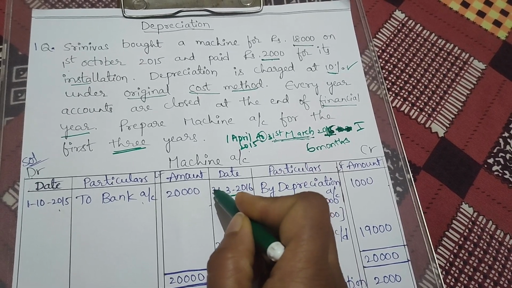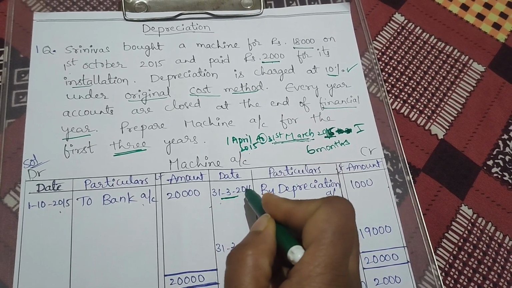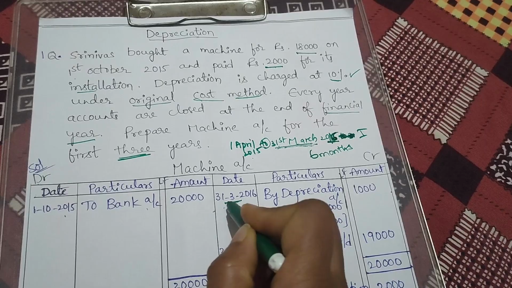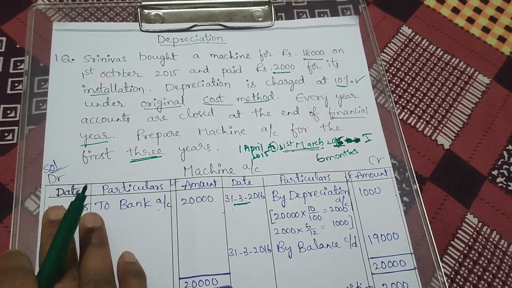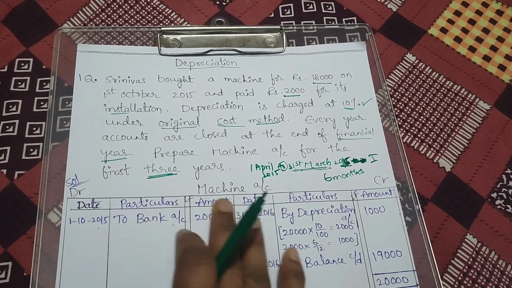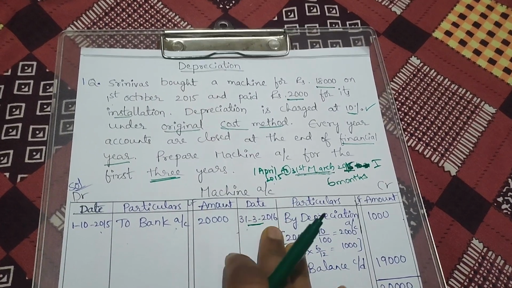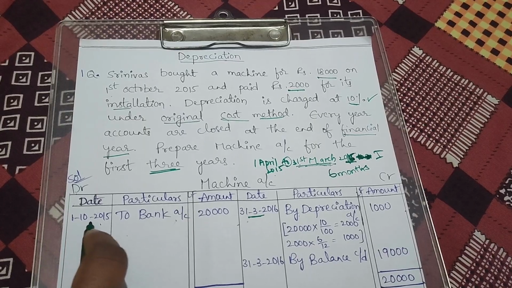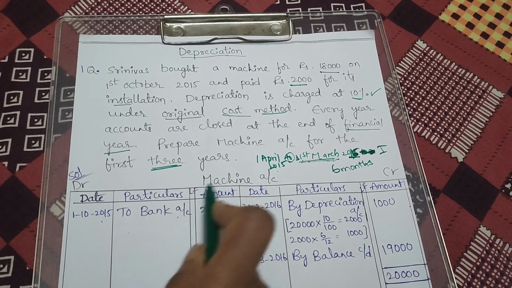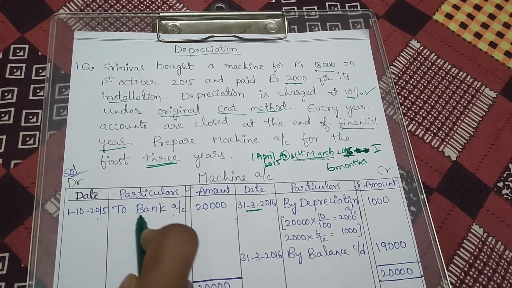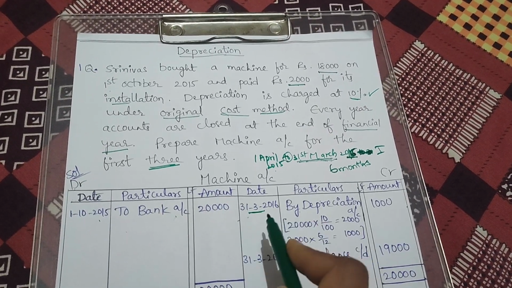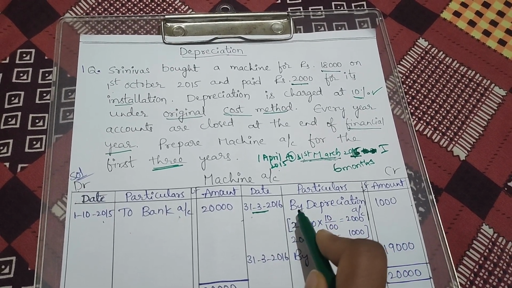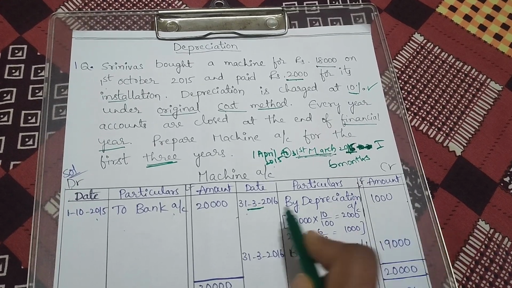So the ending date is 31-3-2016. This is the ending date for this financial year. The year starts from 1st April to 31st March 2016, but we did not purchase the machine on 1st April. We purchased on this date, so we start the machine account from this date only. The purchase we recorded here, and on the closing day we write depreciation, recorded here by depreciation account.